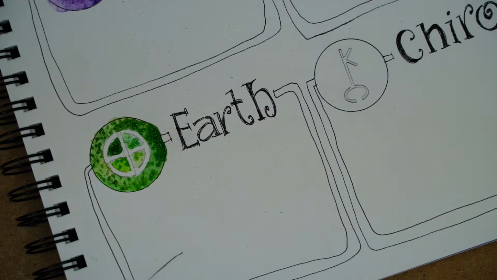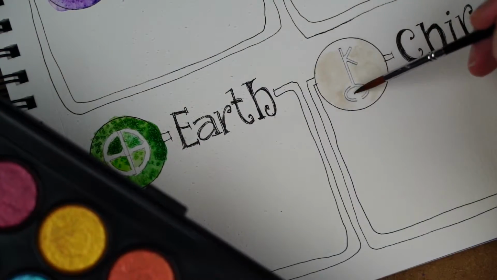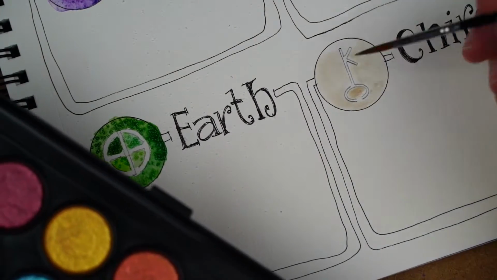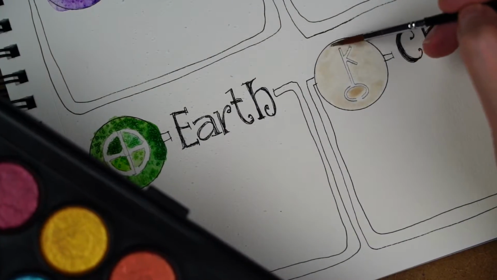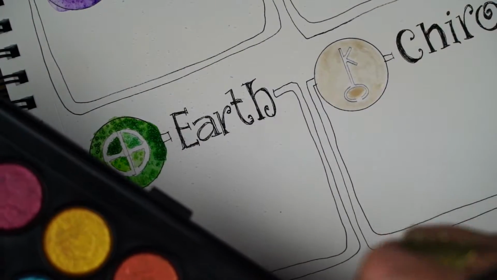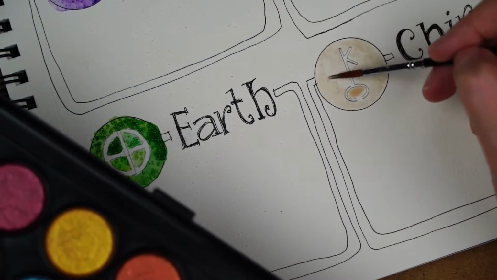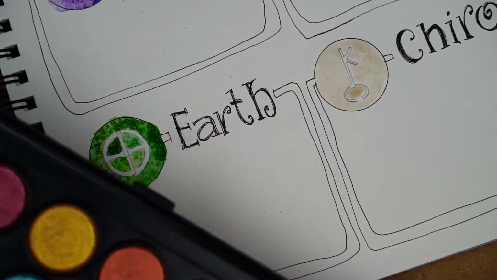Then there's the earth using green tones. And with Chiron, I went back to that other palette, similar to the same one that I used for the moon. And this is wet on dry. And I thought that looked kind of light, so then I added, you'll see here in a bit, a bronzy color.